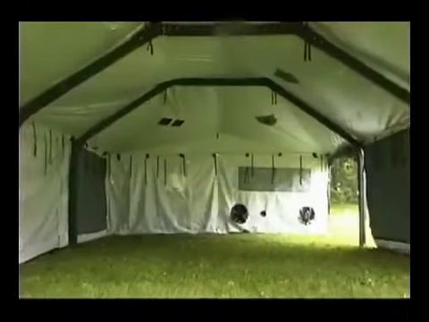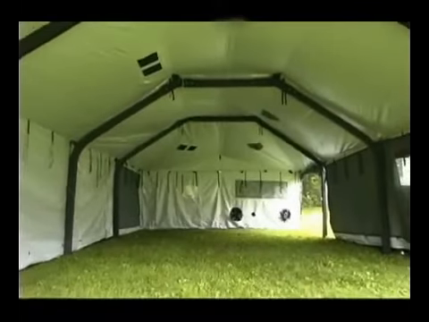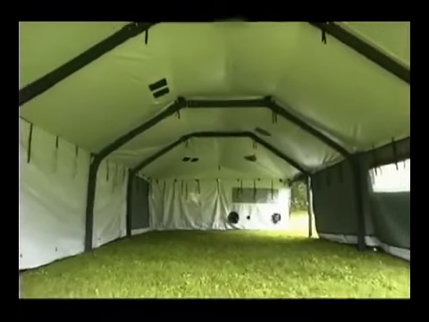From one end and from each side of the tent, view the internal arches and make sure that the legs are aligned.